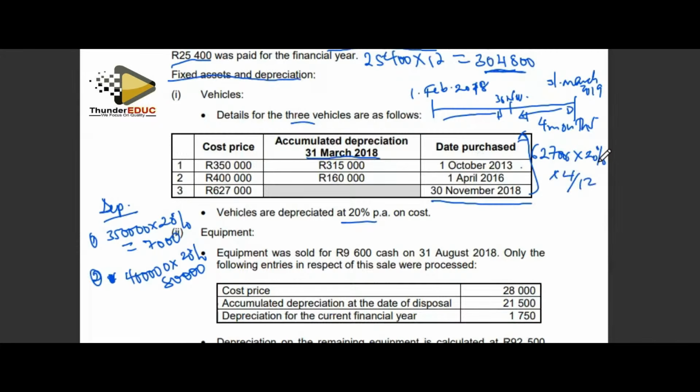So we are going to get the 627,000 times the 20%, which is 20 divided by 100. I'm getting 125,400 times the 4 divided by 12. So I'm getting the depreciation regarding this one is 41,800.